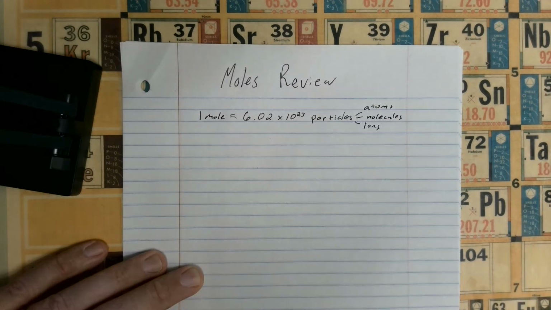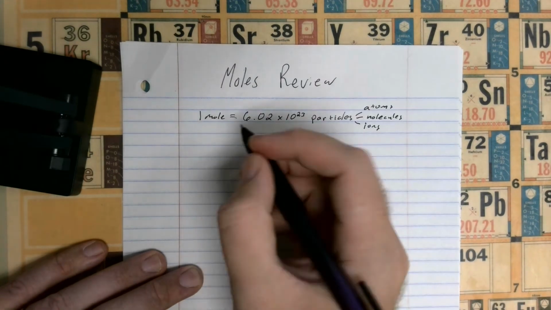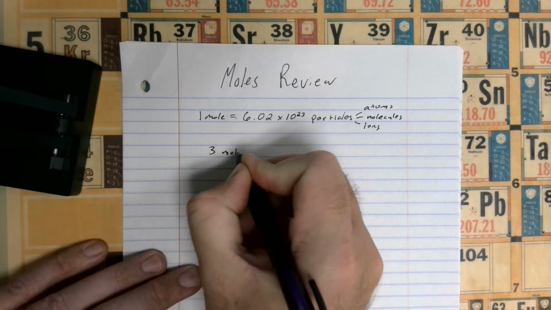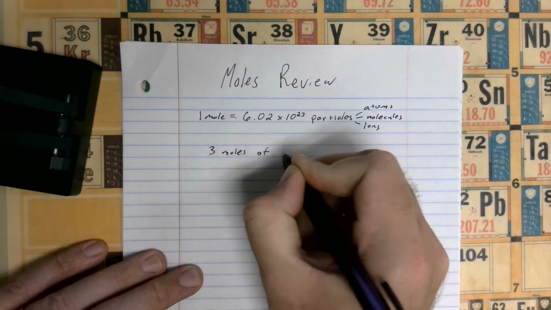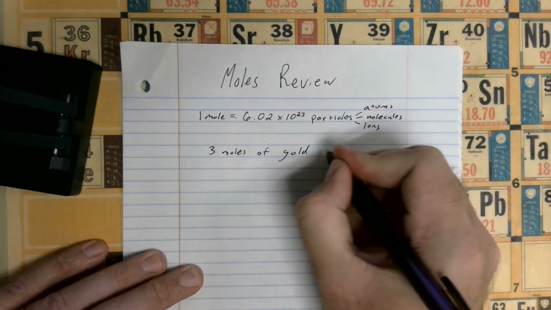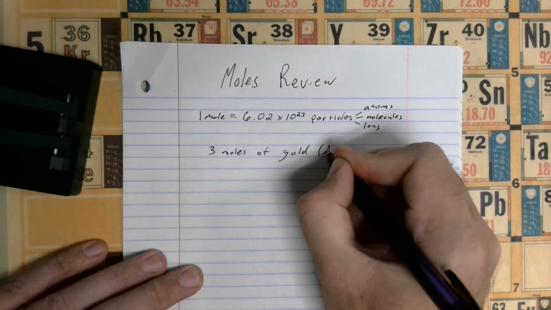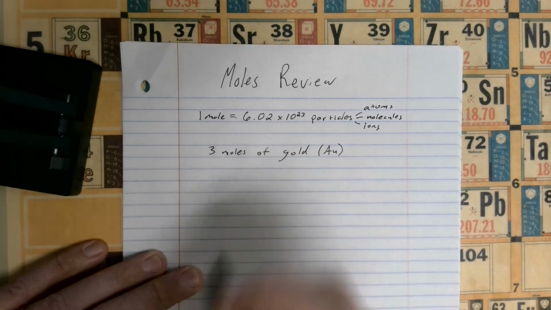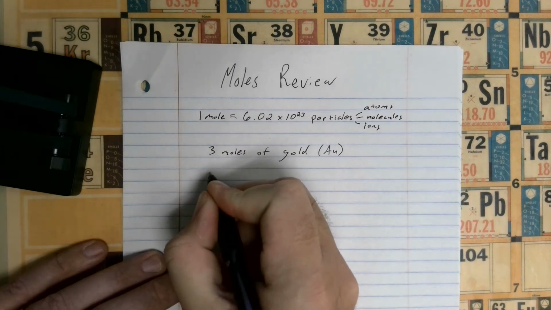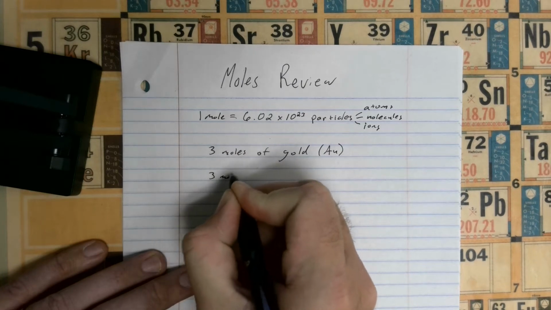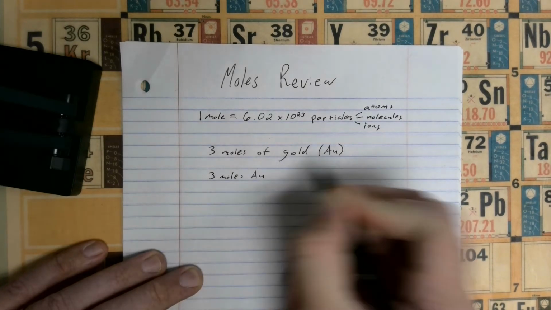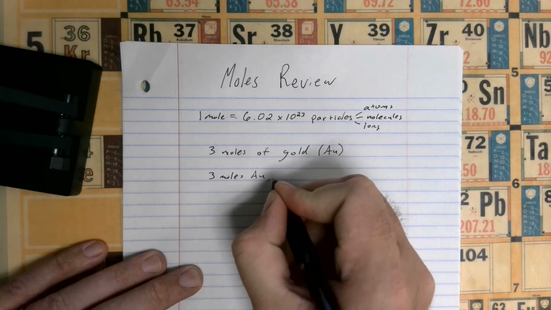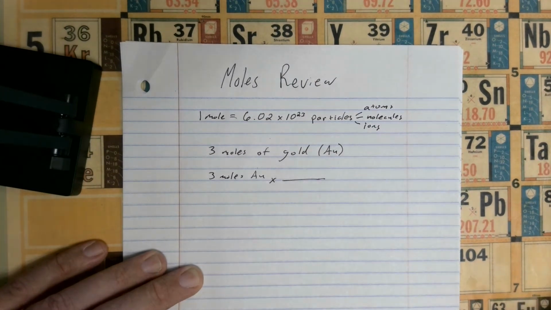So, let's say I had 3 moles of gold, which the symbol for gold is Au. If I wanted to know how many atoms of gold that is, then I would form a conversion. Remember, you always start with what your given is, 3 moles Au, and then I'm going to do my conversion.